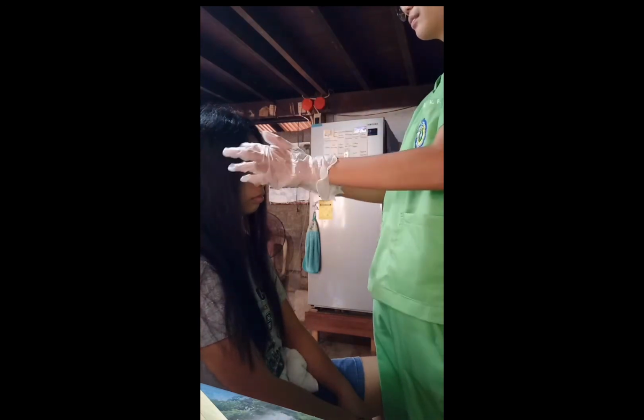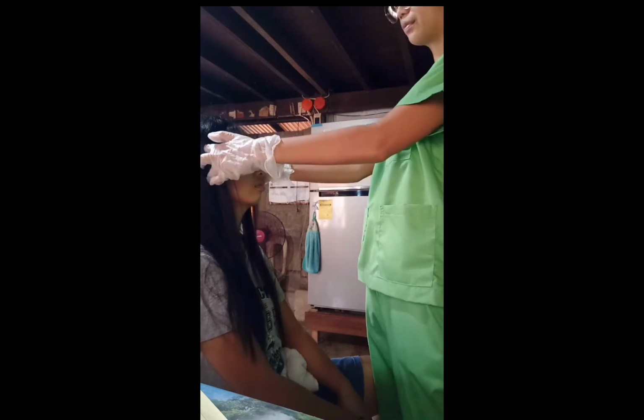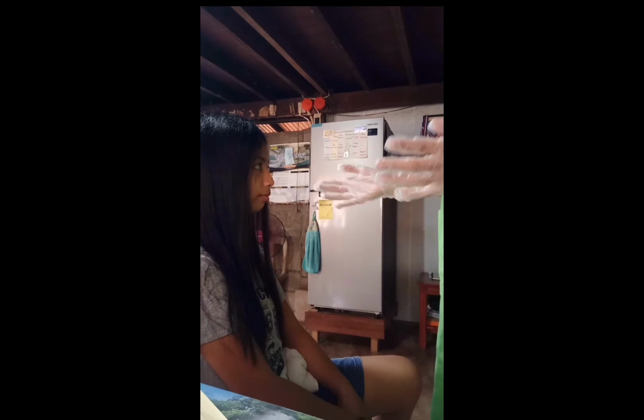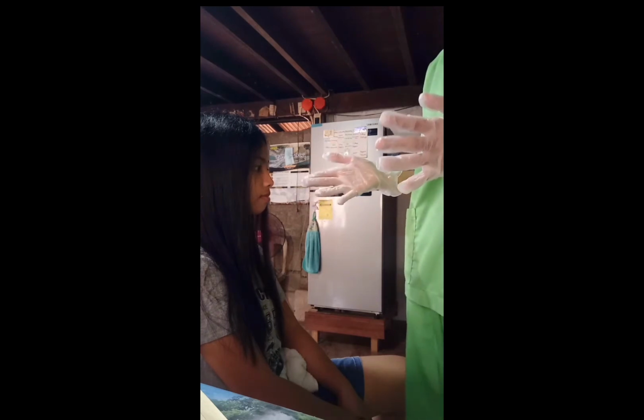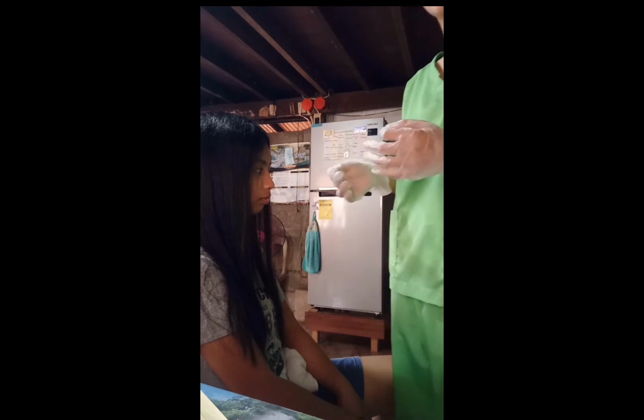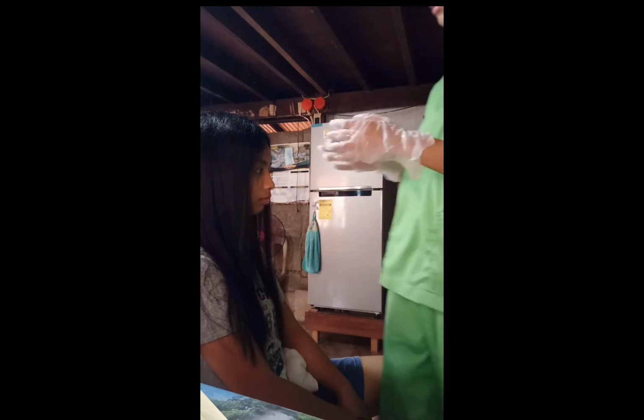Next step is observe the size, shape, and contour of the skull. Next step is observe the skull in several areas by separating the hair in various locations.